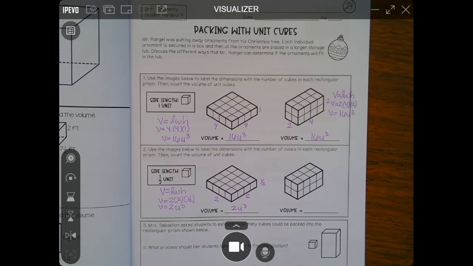Okay. Notice how this was actually the same, right? It looks like a 4 by 4 by 1, but I cut each of those in half. So then can you say, oh, well, since I cut each one in half, I'm just going to cut this in half. Did that work out?